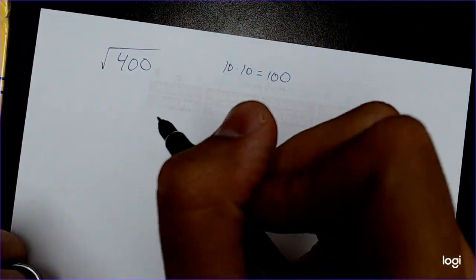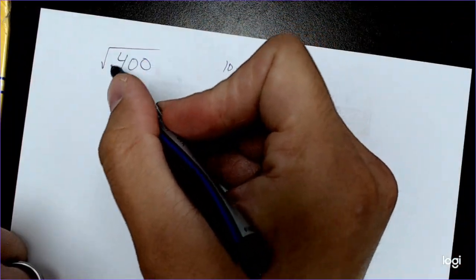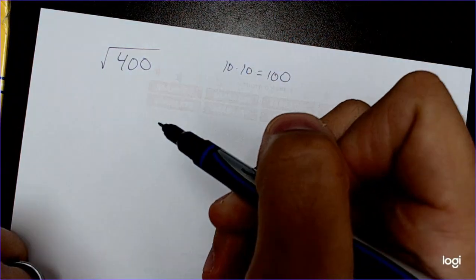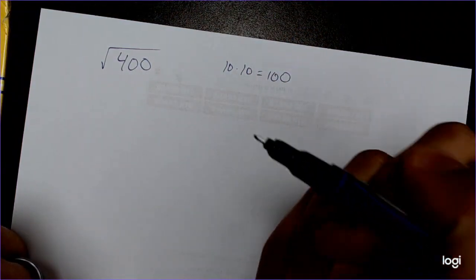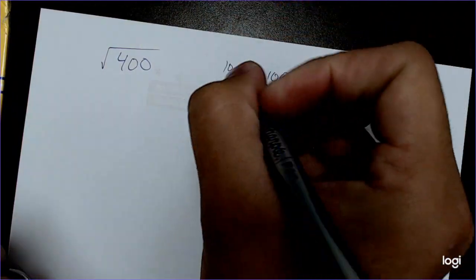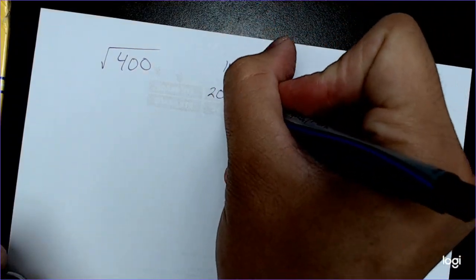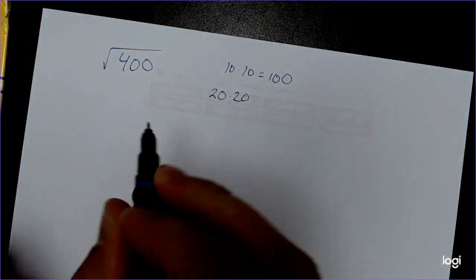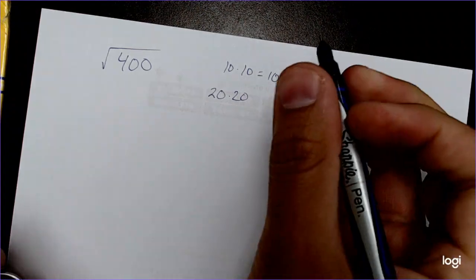The other way that I could do this is I could look at this lead number. The lead number is 4. I know what the square root of 4 is. The square root of 4 is 2. So I could try 20 times 20. That might work out for me. So let's test 20 times 20.